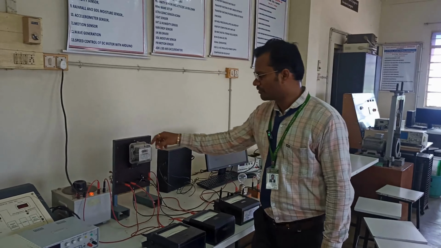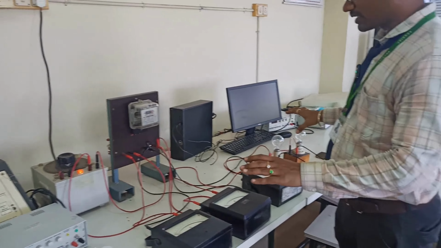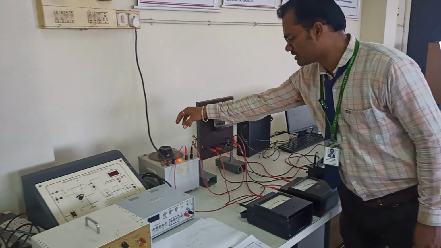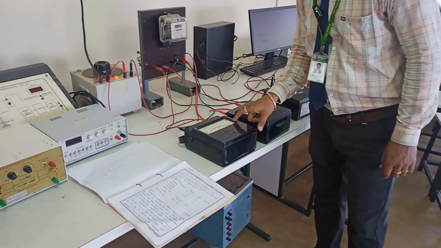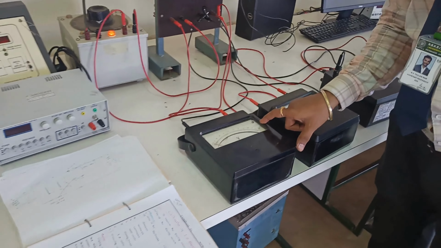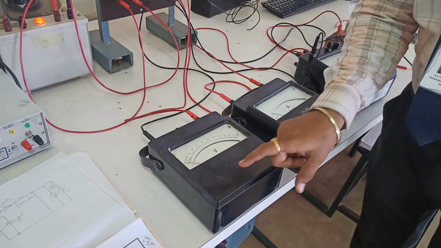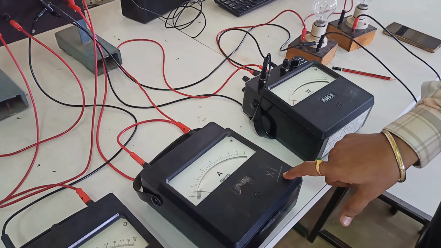Okay. So first we have to keep the auto transformer in minimum output position, with all the connections set up. Okay. So now gradually we have to adjust the voltage. You can see here this voltmeter has two scales, one is 150 scale and one is 300 scale. I had connected to 300, that's why it is multiplied by 2 times. It is directly connected with the upper scale, only 1 ampere, that's why it is multiplied by 1.